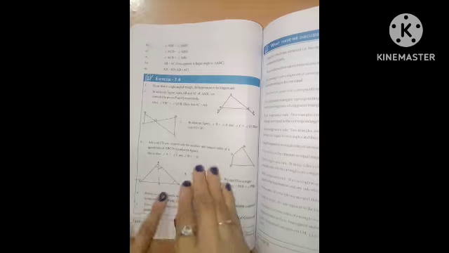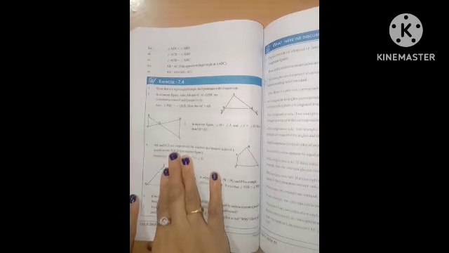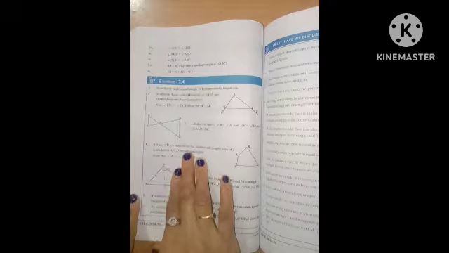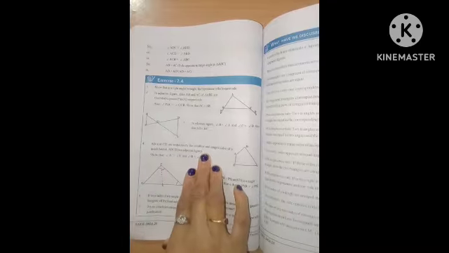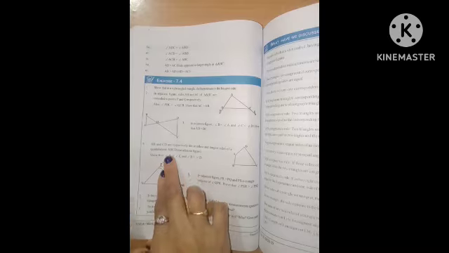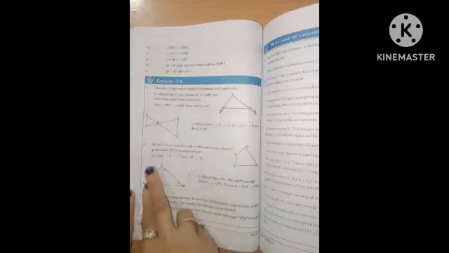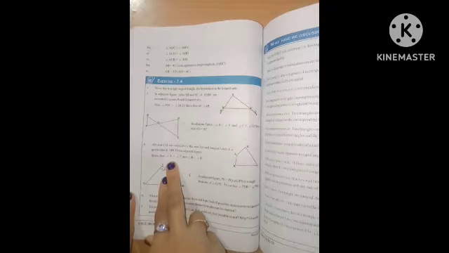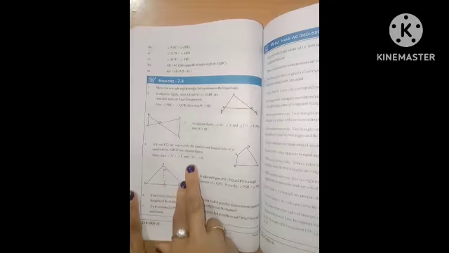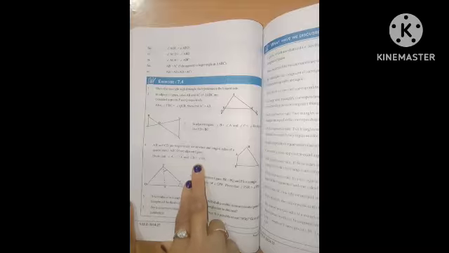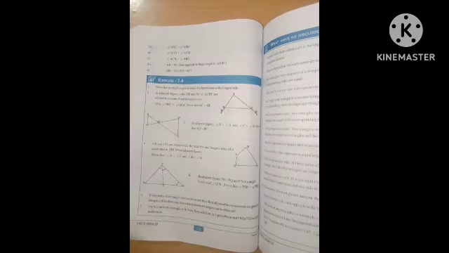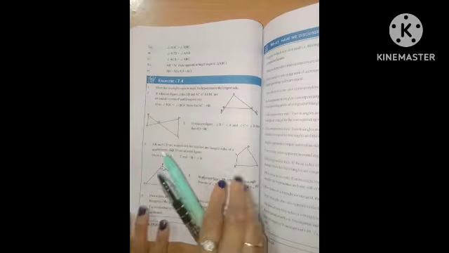First I will read the problem in our textbook. Listen carefully and neatly. AB and CD are respectively the smallest and longest sides of quadrilateral ABCD. See the adjacent figure. Show that angle A is greater than angle C and angle B is greater than angle D. Okay, this is the question.